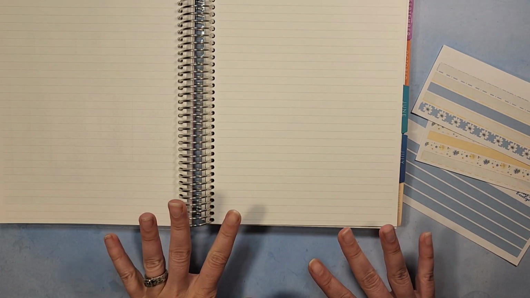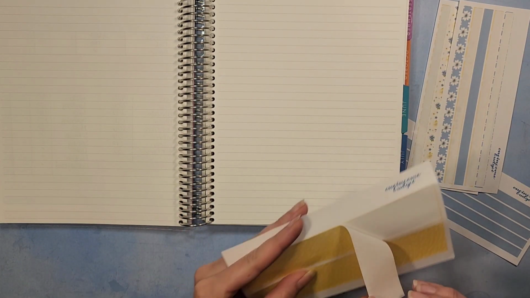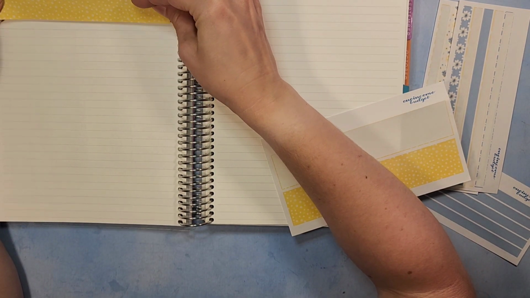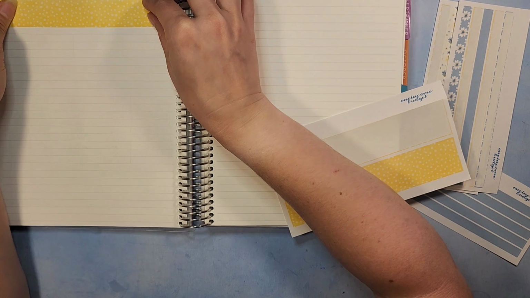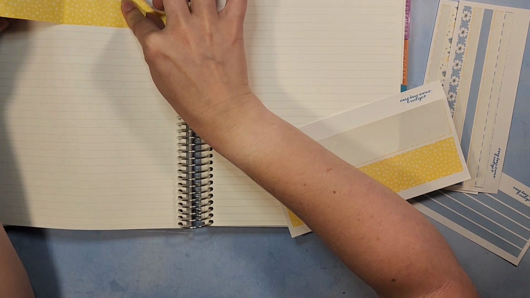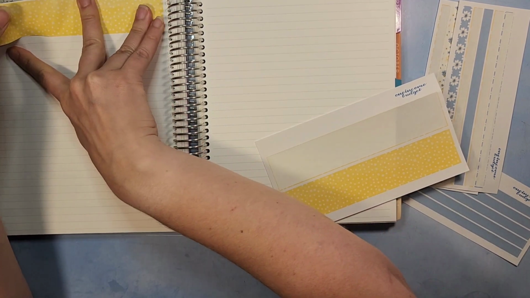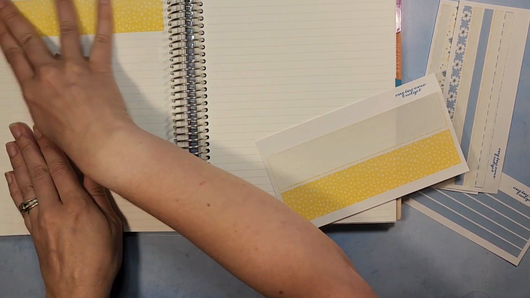Flipping on over, we have 2 more kits that we are going to set up for this plan with me. So we have our weekly check-in, which we use each and every week to check in and see what we have spent, how much we have remaining, and if we're going to make it for the month. If not, we need to make a few adjustments so that way we are definitely good to go.